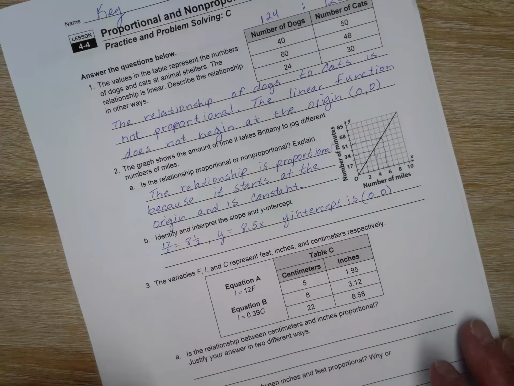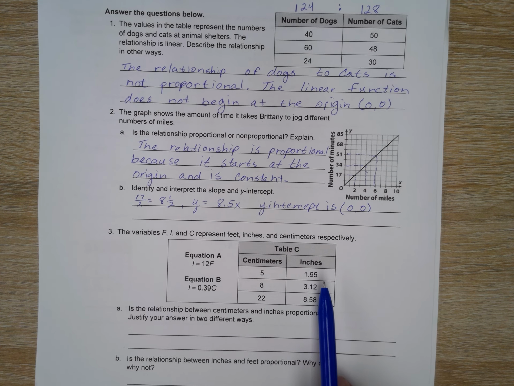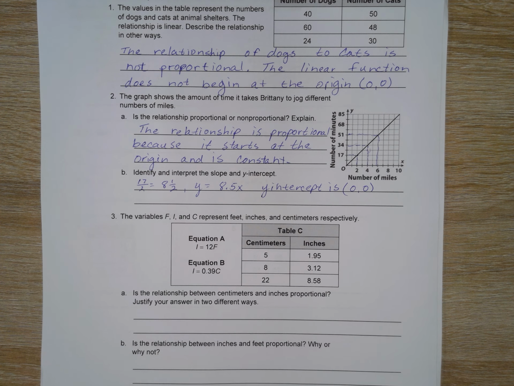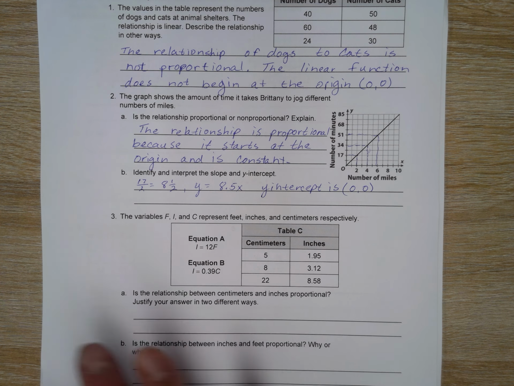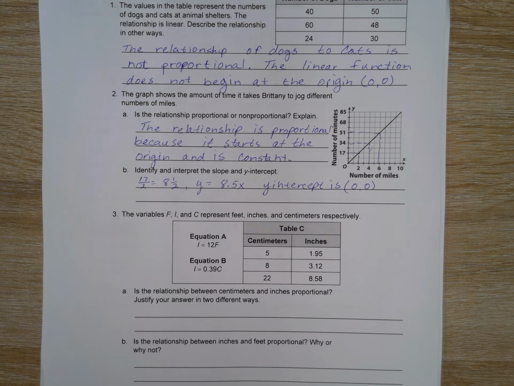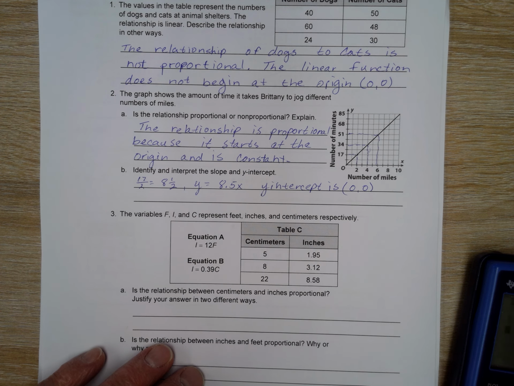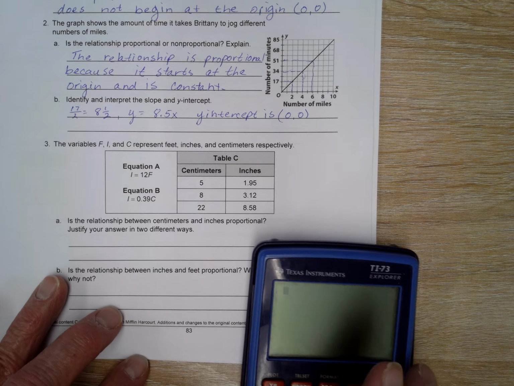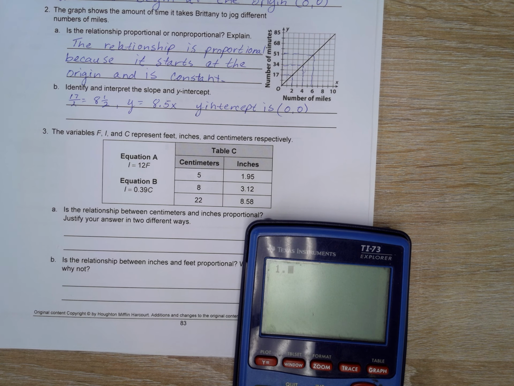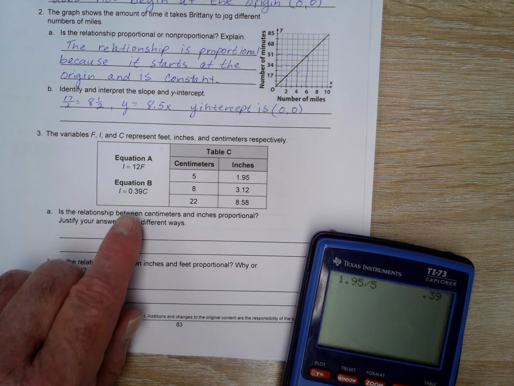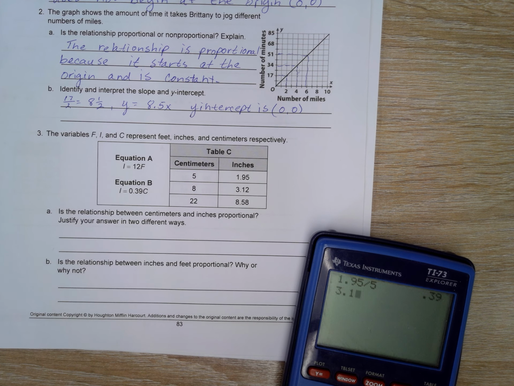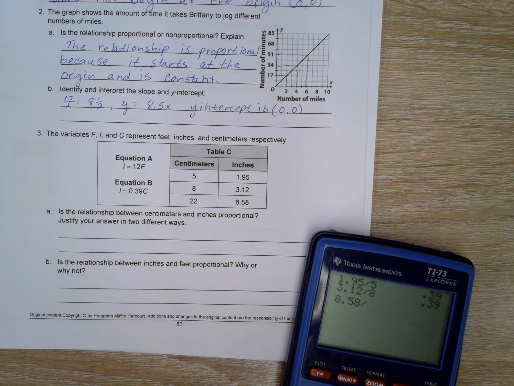Let me think. How am I going to justify my answer? Let me think about that. I'll take a calculator, and I will divide 1.95 divided by 5, 0.39. 3.12 divided by 8, 0.39. 8.58 divided by 22, 0.39.